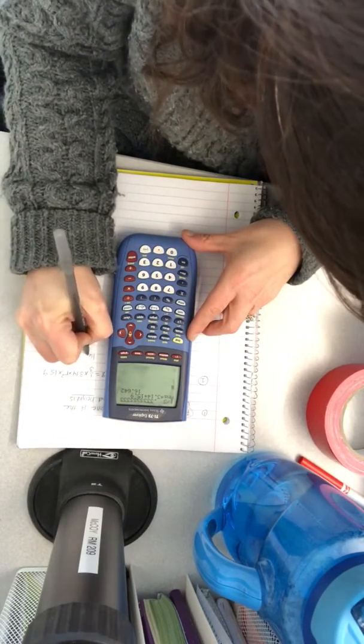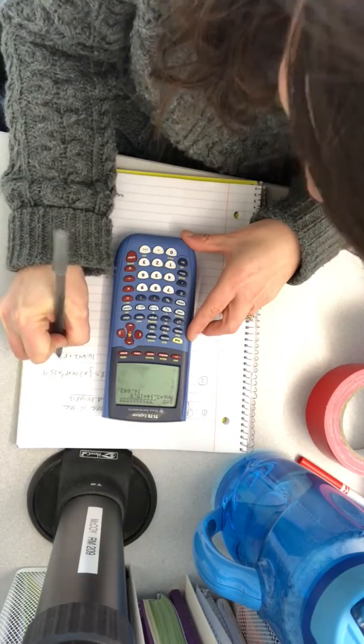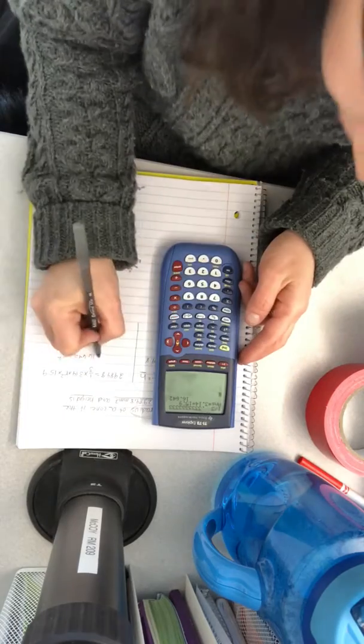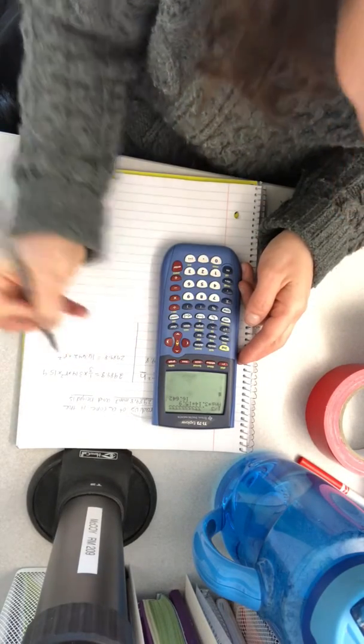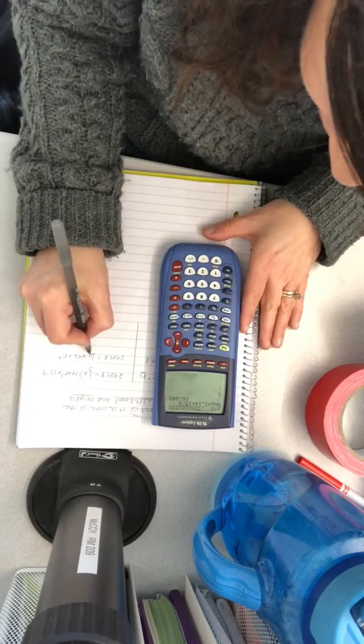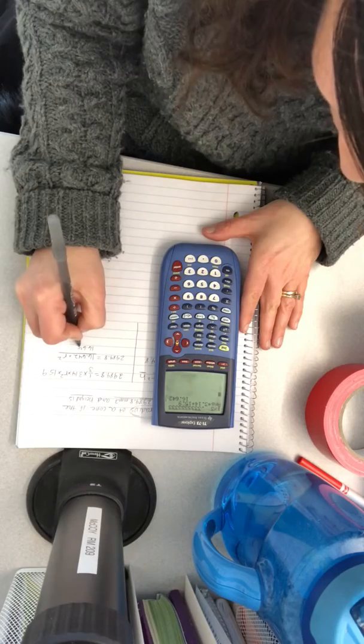So 16.642 times the radius squared, and that is equal to 2989.8.